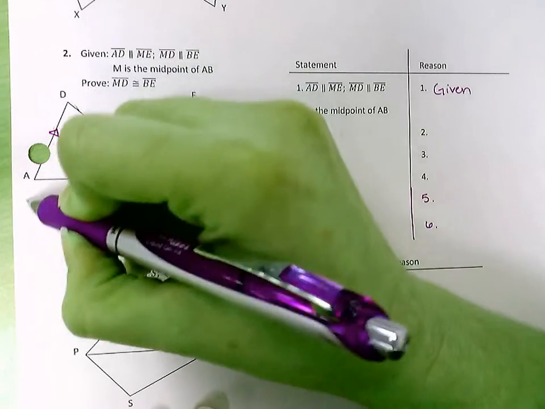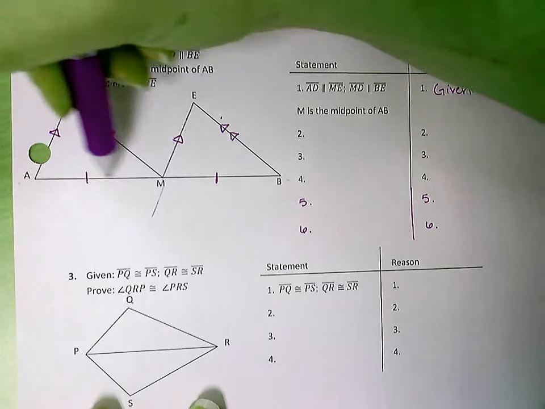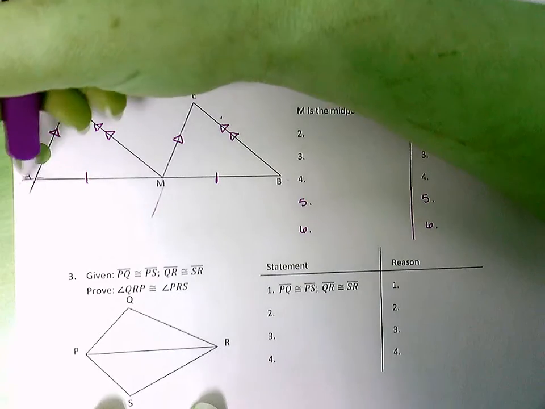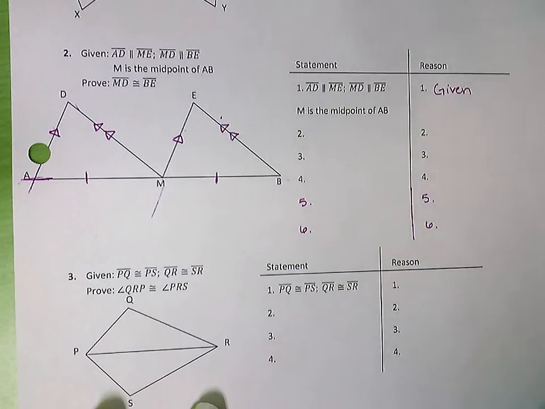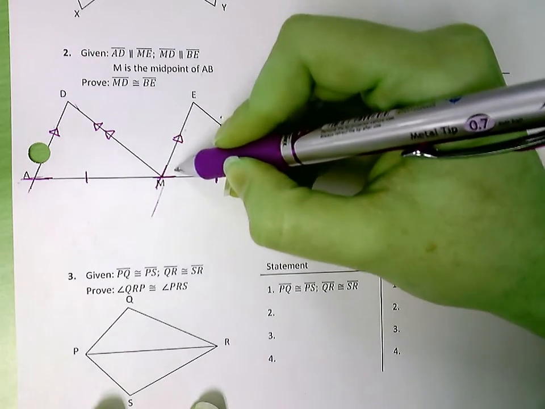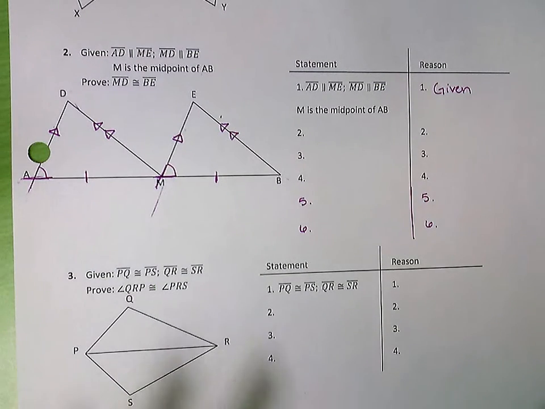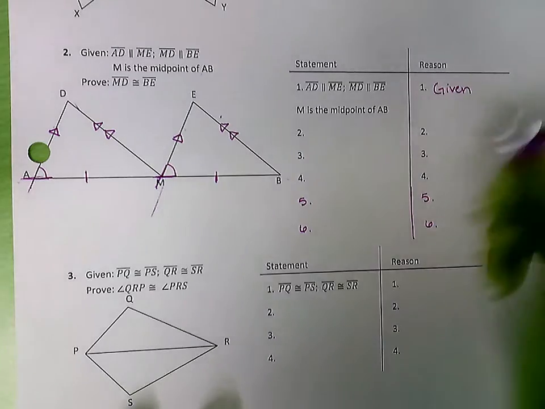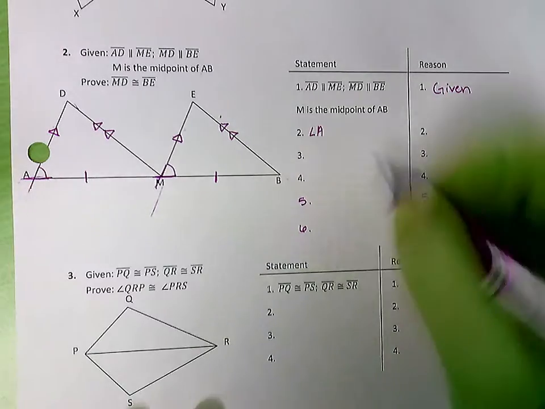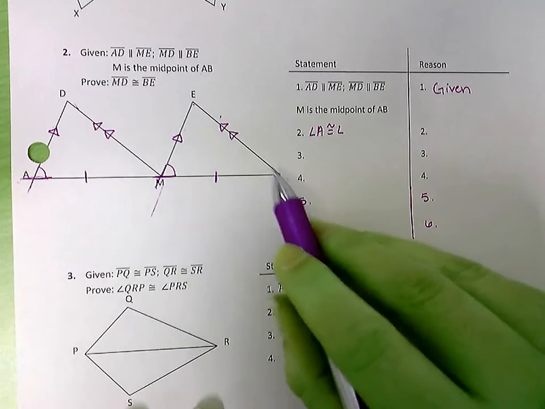So starting with my first set of parallel lines here, AD and ME. If I have a transversal right here, my parallel line and my transversal hit this angle by A, right? This parallel line and this transversal hit this angle right here. So those are congruent. What type of angle pair is that? They're corresponding. So I can write angle A, since there's no other angle attached to that one, is congruent to angle EMB.